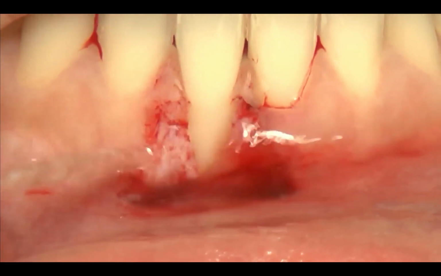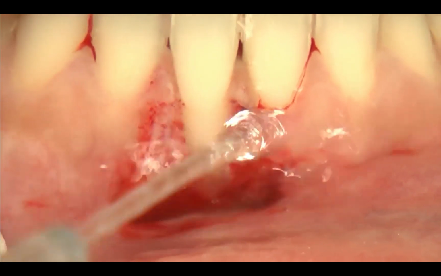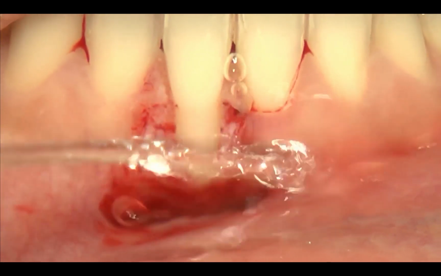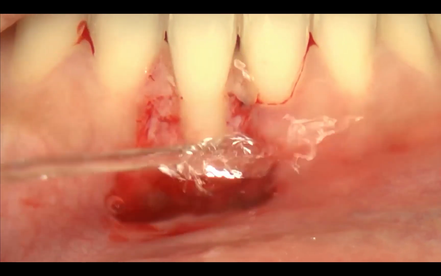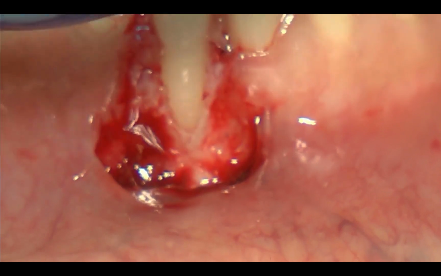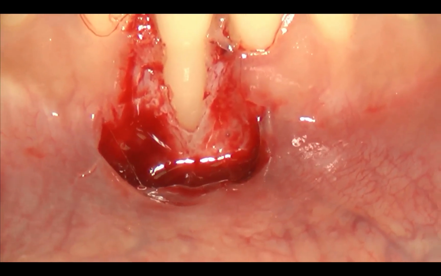You have to rinse with saline a lot in order to remove completely the EDTA gel from the dentin tubuli. And now you can see a very nice wound area with a good control of the bleeding, both at the level of the papilla and at the level of the surface.